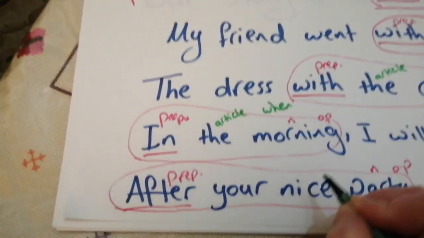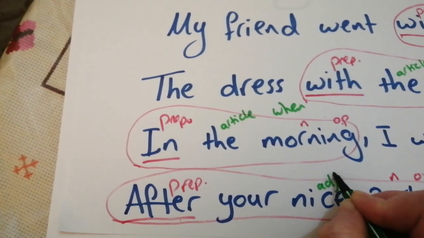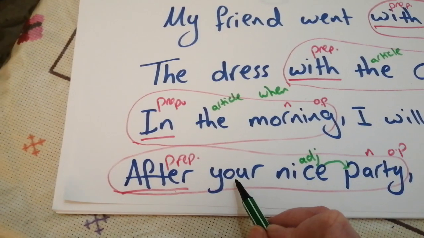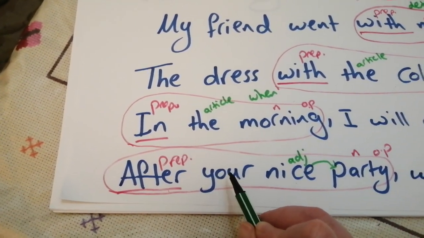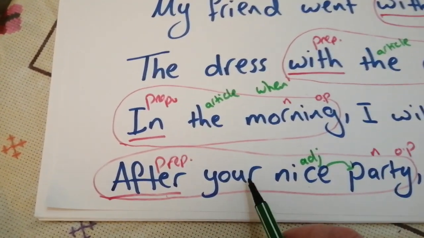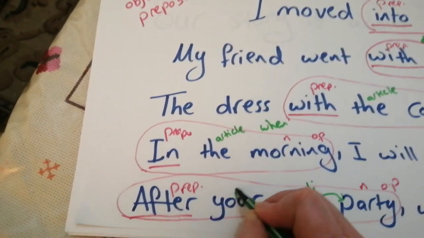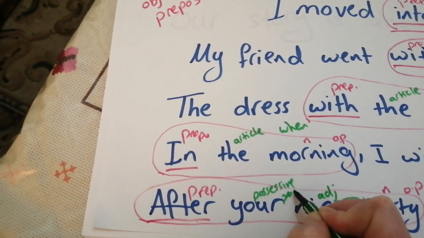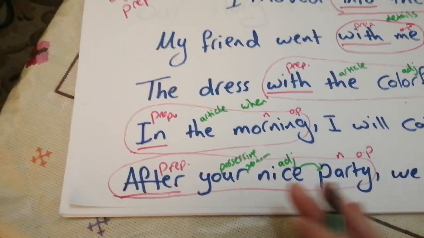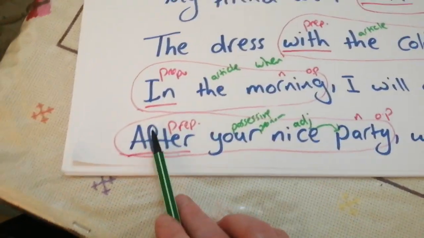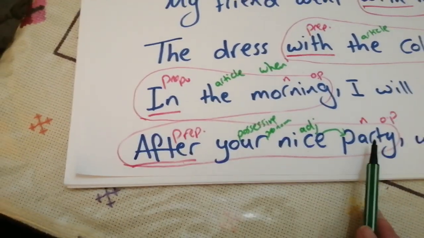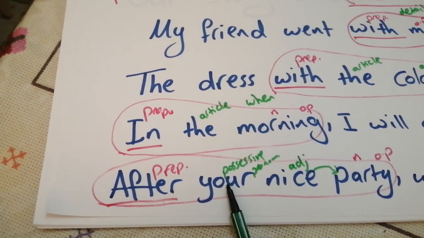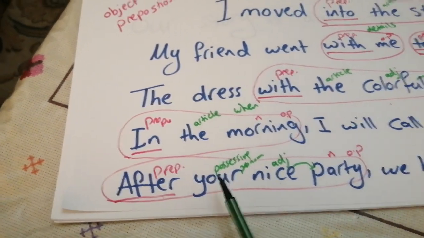Nice. It's an adjective that describes party. Your, here, it's a possessive pronoun. Your, it's a possessive pronoun that shows that the party belongs to you, okay? So between the preposition and the object of the preposition, we have the adjective, and also here we have a possessive pronoun. So it's part of the whole sentence.